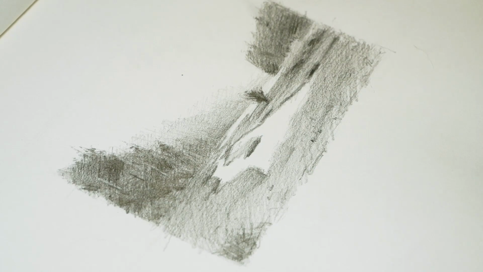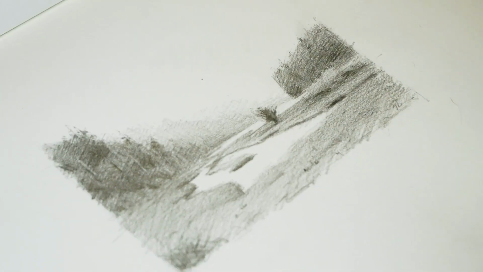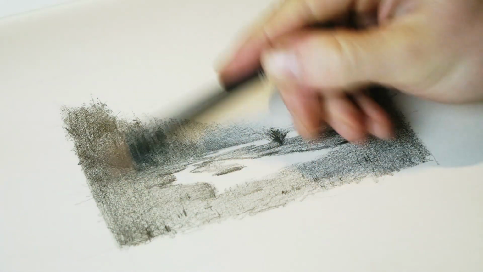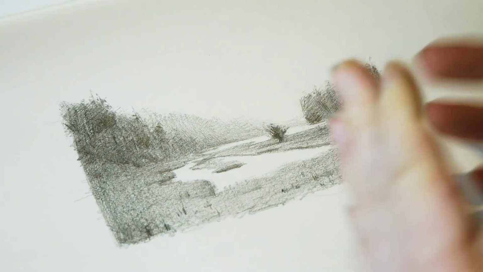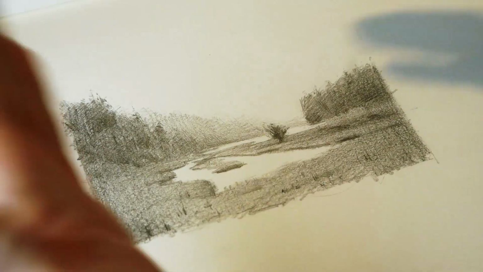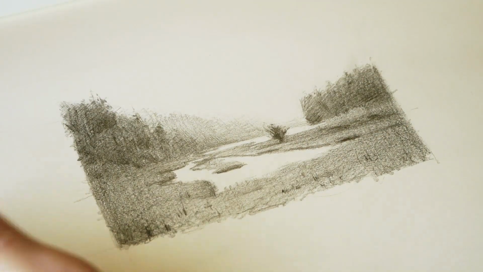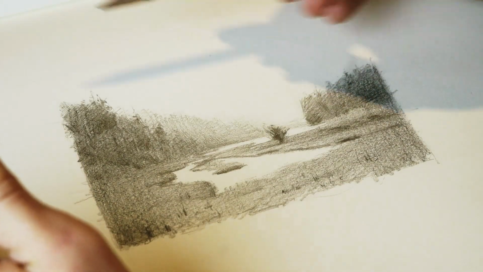As far as the level of finish you want to look for in a sketch, this is pretty good. I've just darkened the extremes of the drawing, these two edges, left the middle a little bit lighter, and that pulls your eye in. And the last thing I'm going to do is create a sense that the center of the sky here is glowing, and that's being reflected in the water.